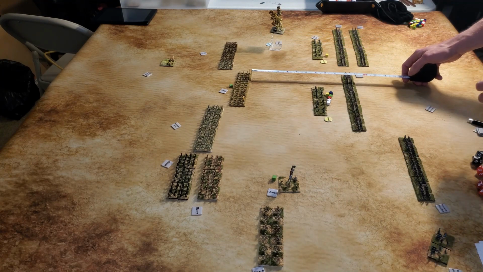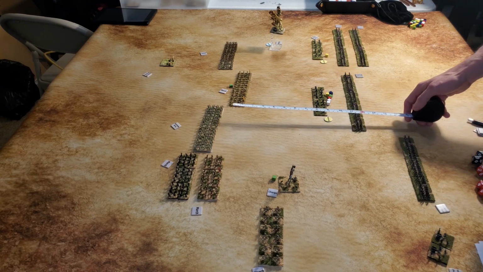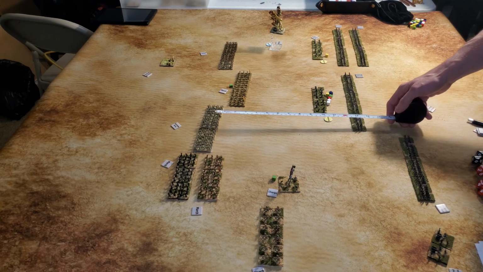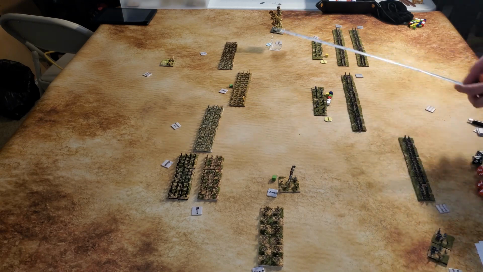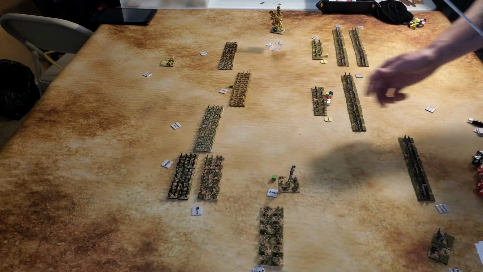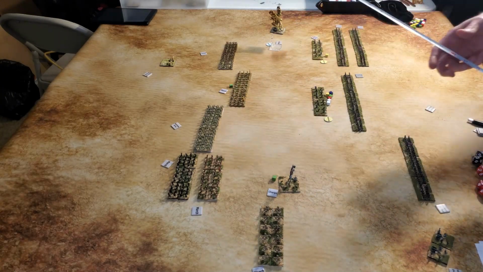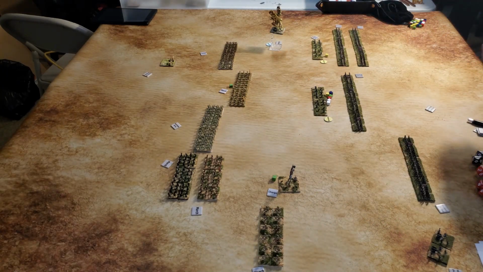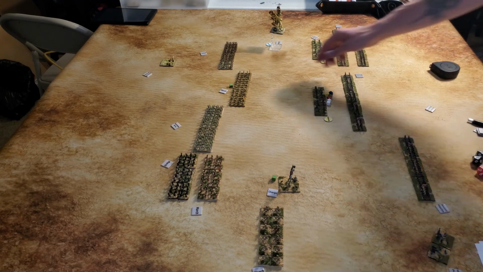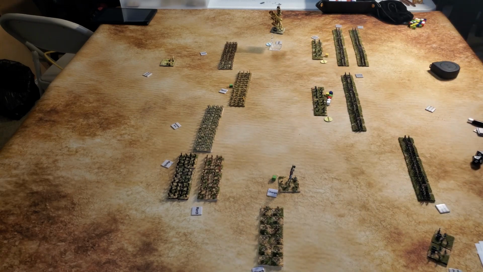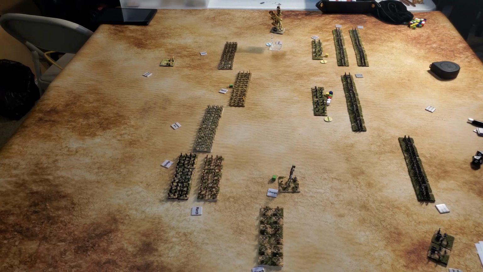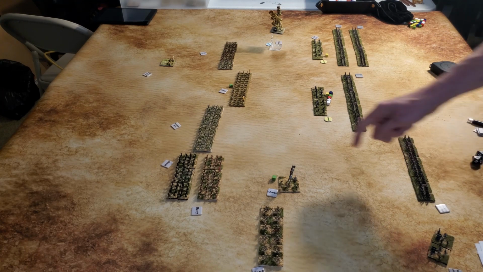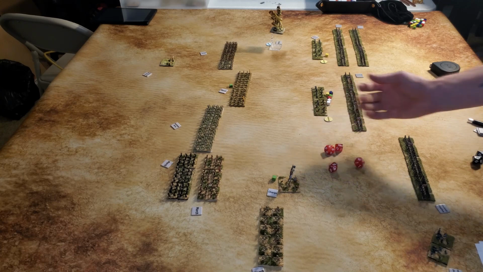They could get off. They don't really have line of sight. They can take a shot at the archers, and they can take a shot at the skeletal warriors there. So we'll do the archers first. They're formed up, so they're not getting that -1. So I need 2s to hit here.